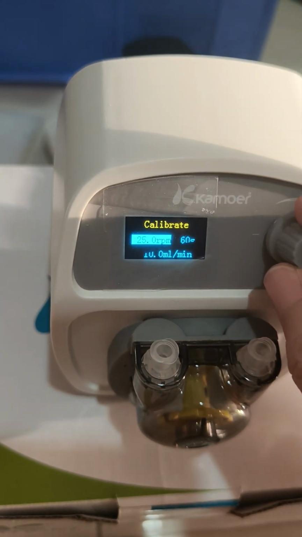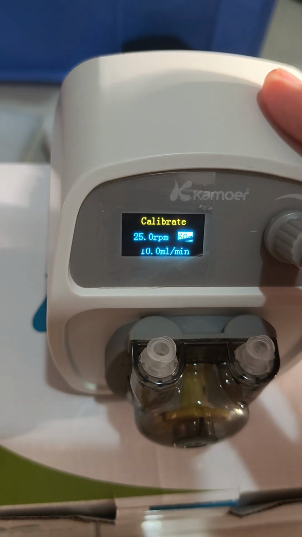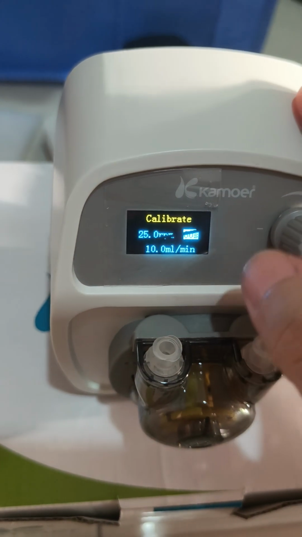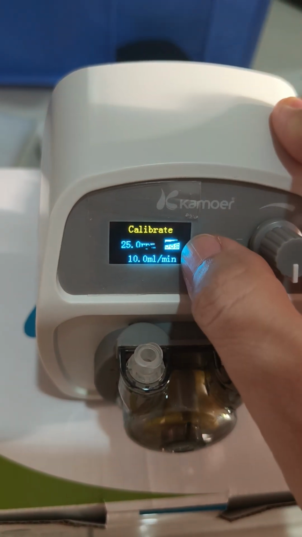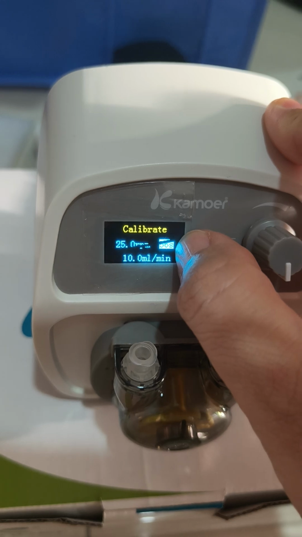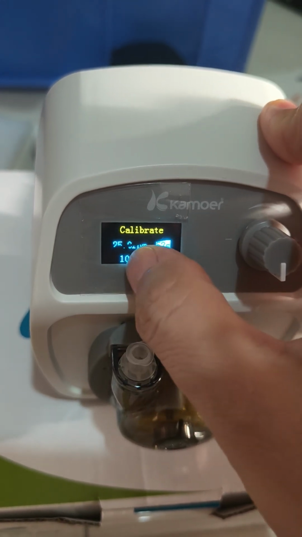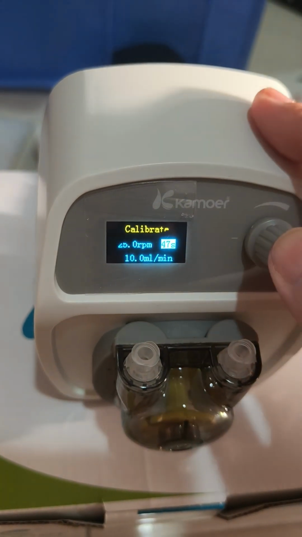This time is for collecting 1 minute. Then at this moment, we can start to run the time. Then the time will be calculated. Then at this moment, the total volume you key in will be the final calibration.